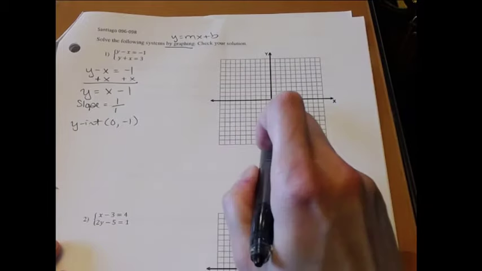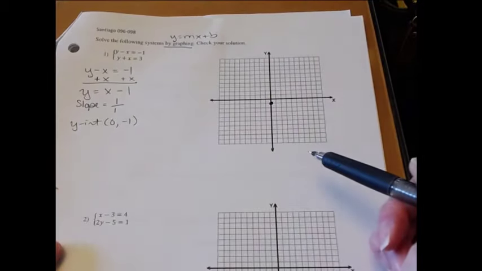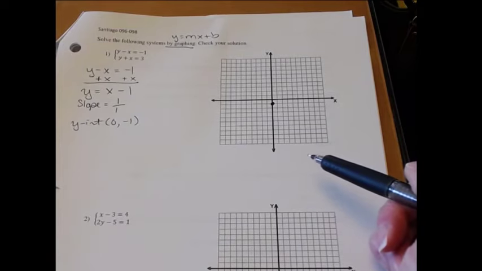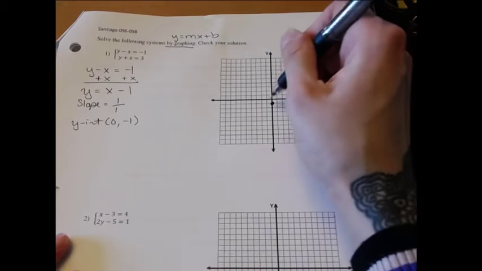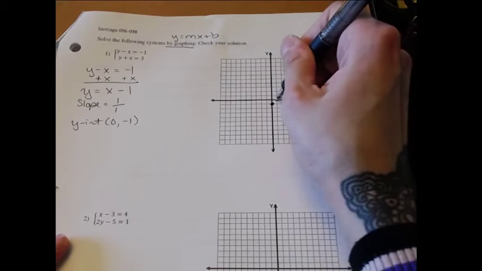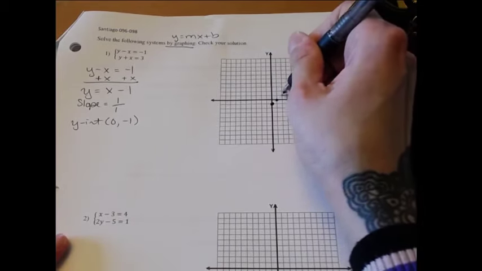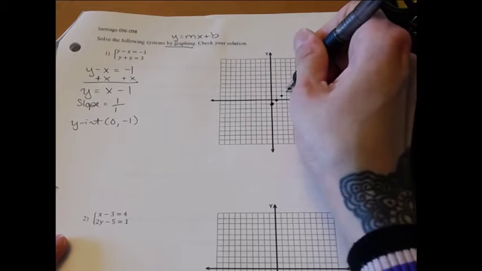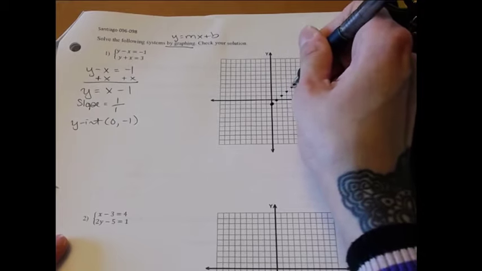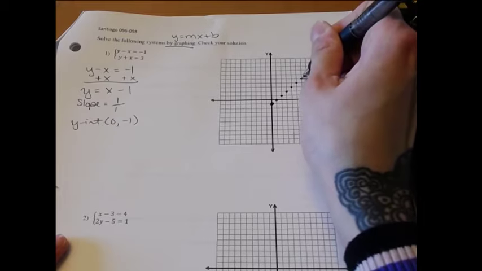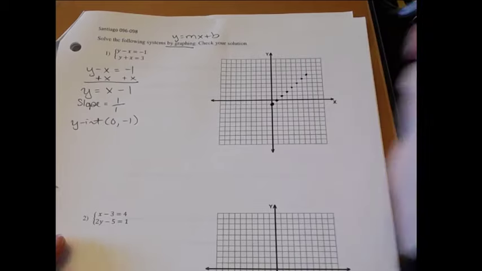Once we plot 0, -1, I'm going to apply the slope. The slope tells us +1 over 1, which means rise 1, run 1. So rise 1, run 1. I'm going to do it again. Rise 1, run. Rise 1, run. Again, and again, and again, and again, because I want to.